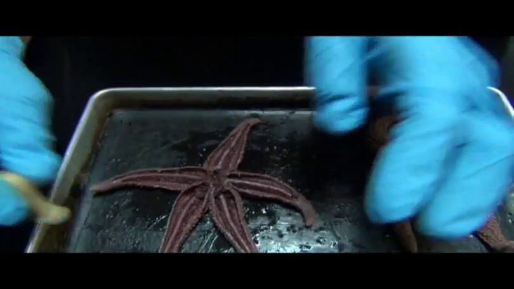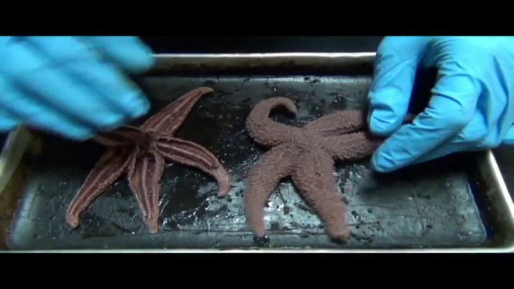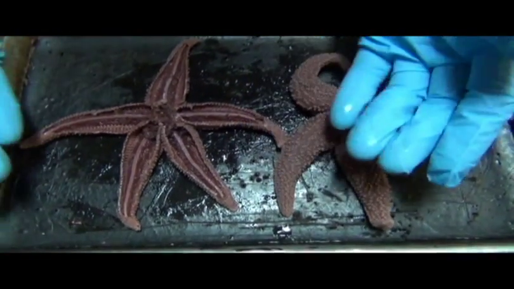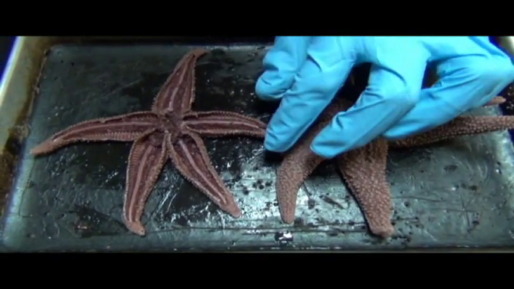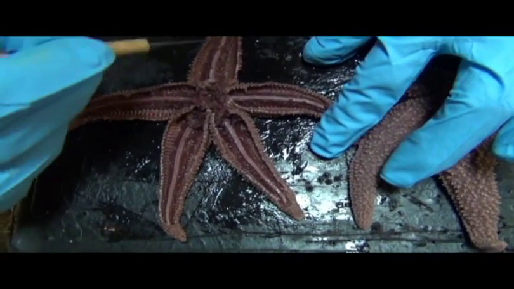Okay, so that pretty much summarizes the sea star. Again, this is a whole specimen. This is a specimen that's been dissected. Its aboral surface has been removed. And here are the tube feet.